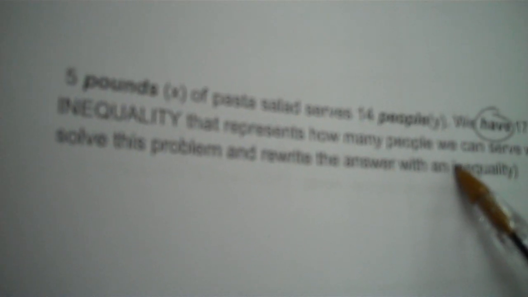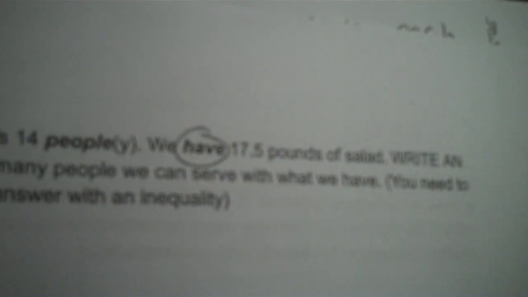Okay, and then last one. So this goes pretty quickly. You know how to solve these problems. You just need to write the answer in the form of an inequality. That's all you have to do. 5 pounds of pasta salad serves 14 people. "Have" is highlighted so I know what inequality symbol to put down there. You have 17.5 pounds of salad. Write an inequality that represents how many people we can serve with what we have. Okay? Alright, it says people.